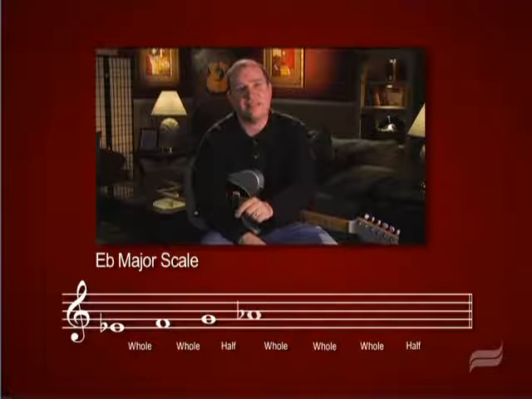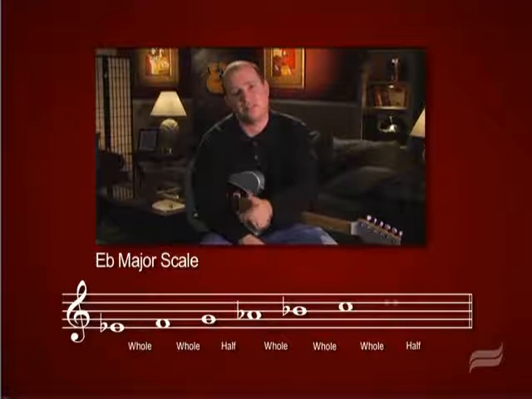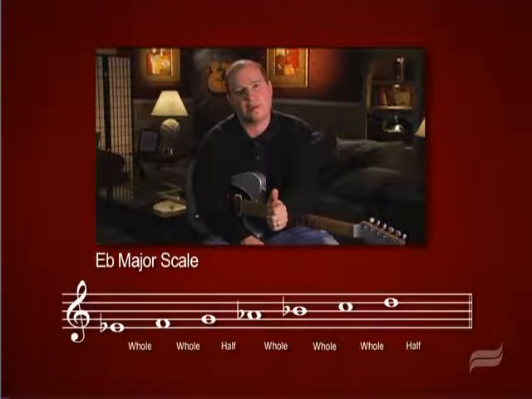G to A flat. Then a whole step up from an A flat to B flat. Whole step up from a B flat to C. Whole step up from a C, C to D. Then I need one half step up at the top, E flat.